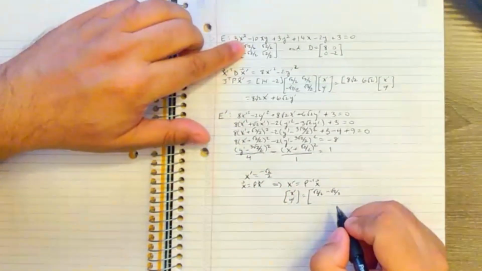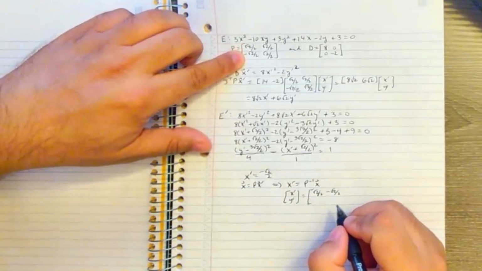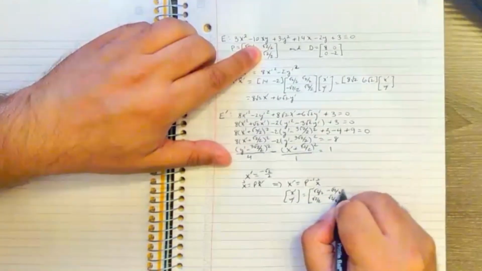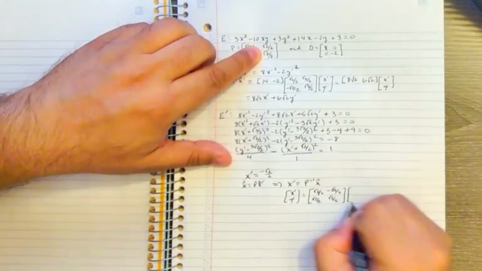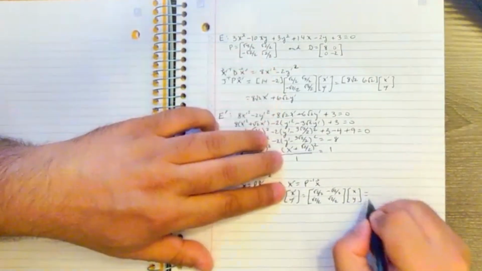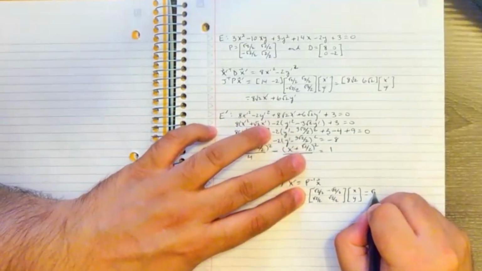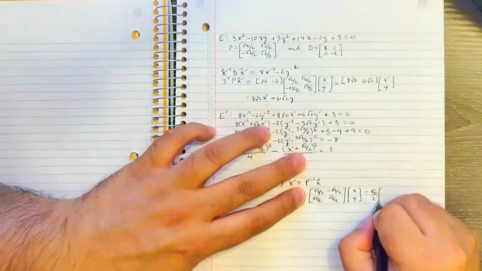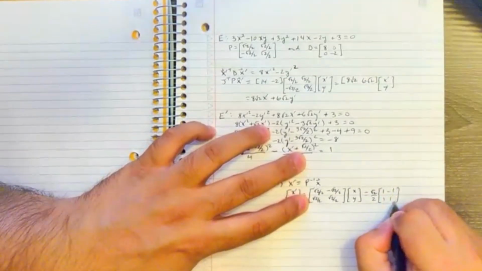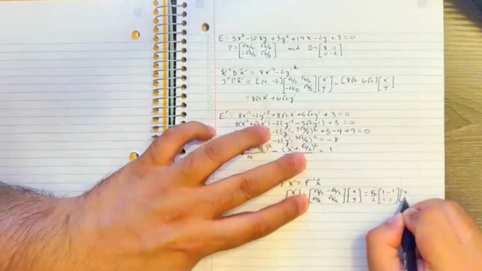That is, the first column becomes the first row, and square root of 2 over 2, square root of 2 over 2 as the second row, times the vector x, y. I can rewrite this as the scalar 2 times the square root of 2 over 2 times the matrix 1, negative 1, 1, 1 times the vector x, y.